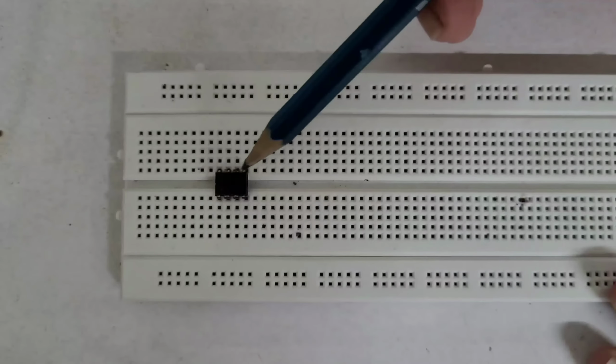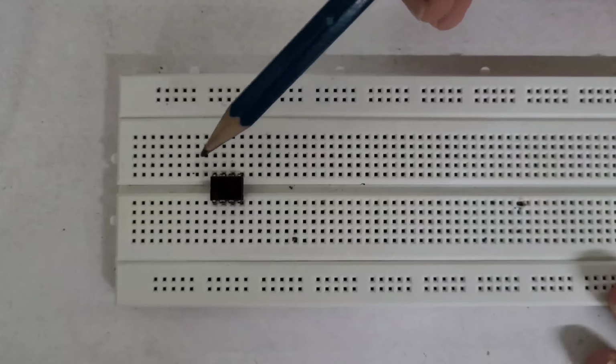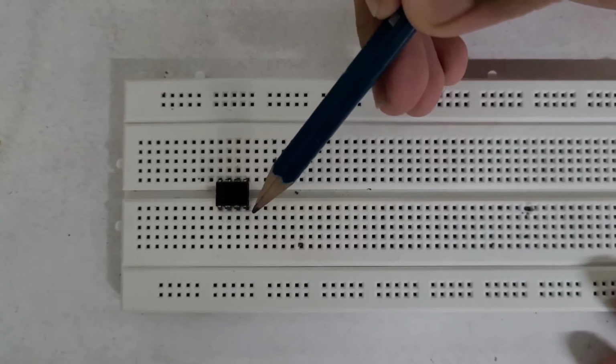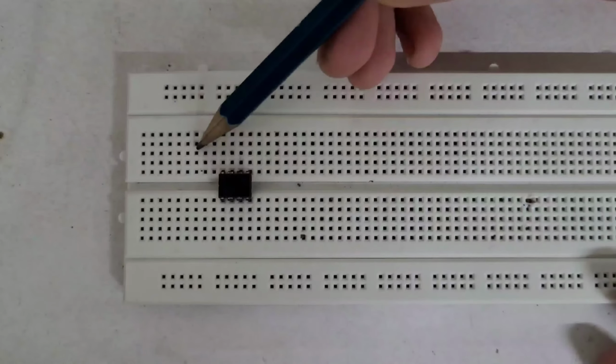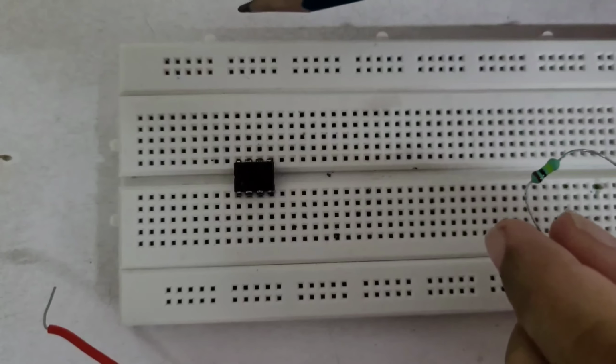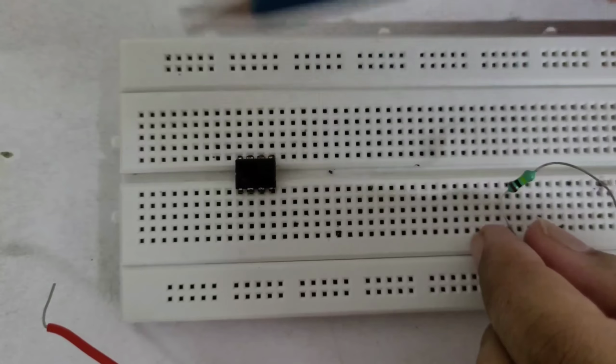This is IC741. Pin number 1 starts from the notch and it will go up to pin number 8 in this manner. A 100 kilo ohm resistor is connected between pin number 6 and 2.